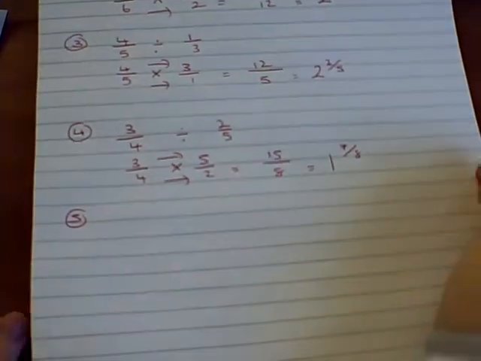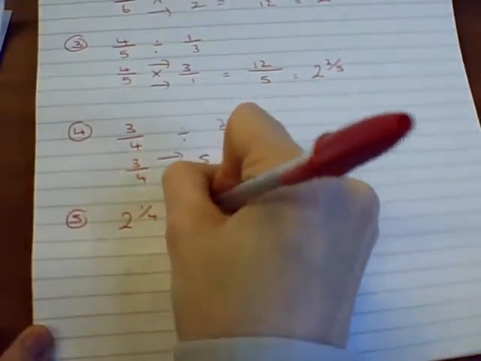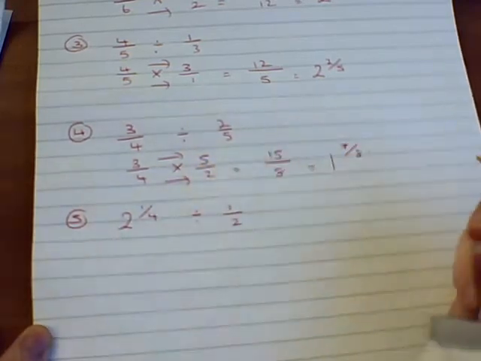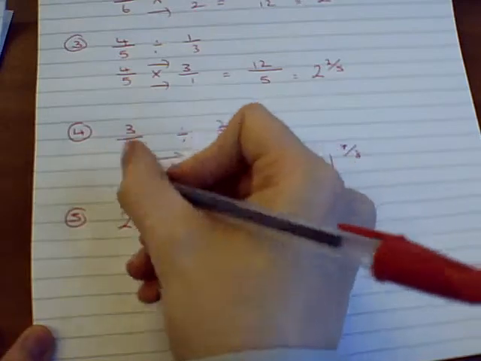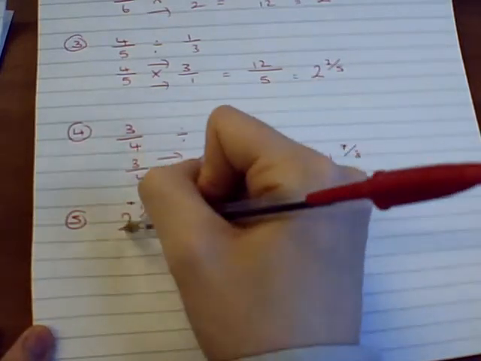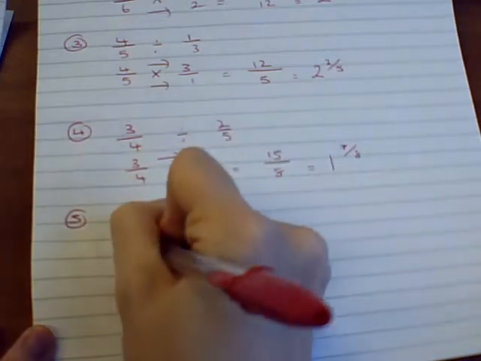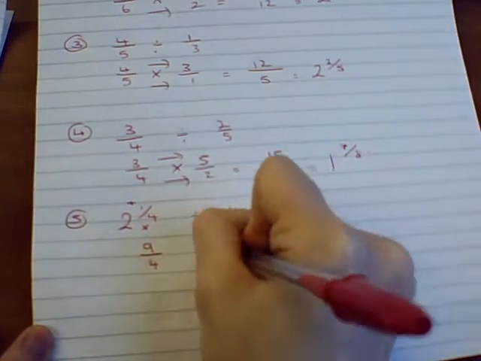The next example gets a wee bit harder. We've got 2¼ divided by 1/2. So this time we've got a mixed fraction. You'll need to change that to an improper fraction. Multiply at the bottom, add at the top. 4 times 2 is 8, plus 1 is 9/4, divided by 1/2.